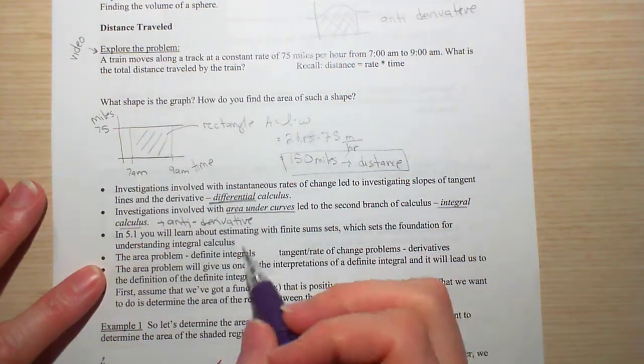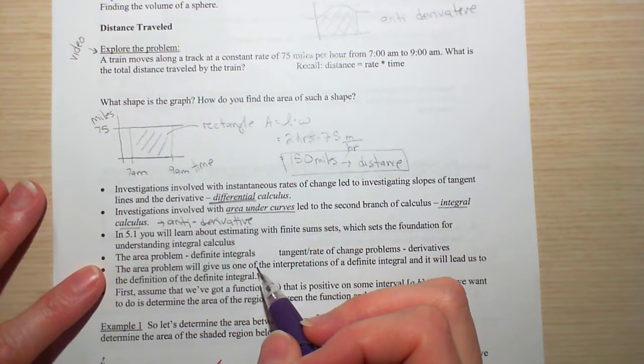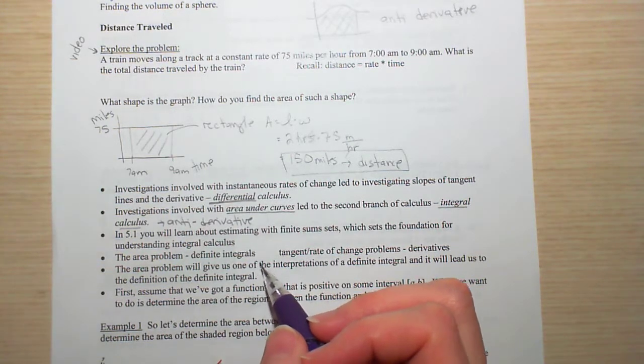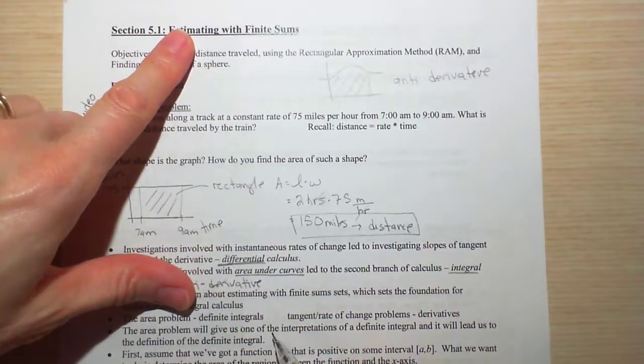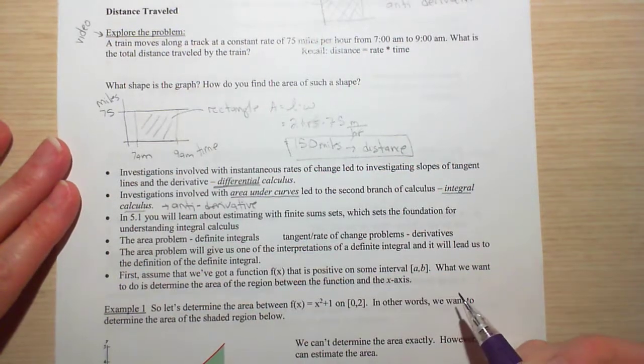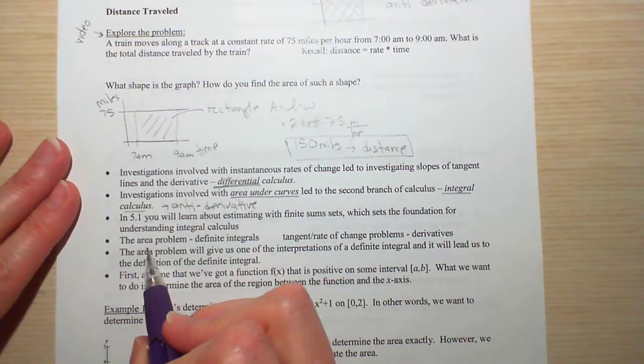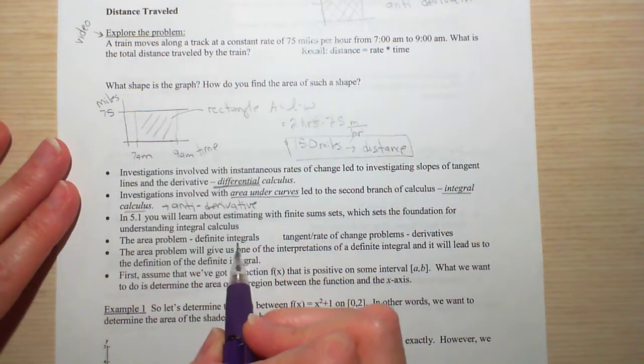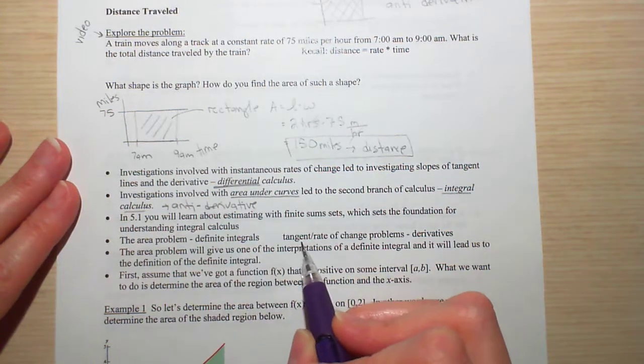So this is kind of like you got to learn to do it the hard way first. Kind of like when we learn derivatives, we learn the definition of the derivative first. The estimating methods that we're going to use in here are what you have to learn before you learn how to find the area using the integral. So the area problem is the definite integral.